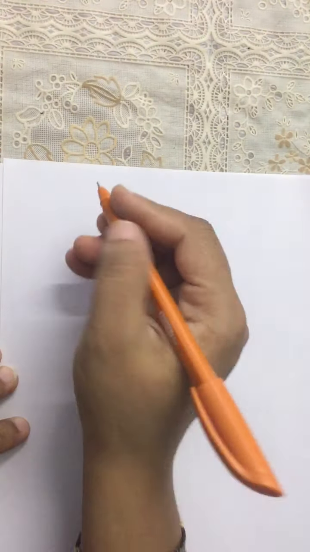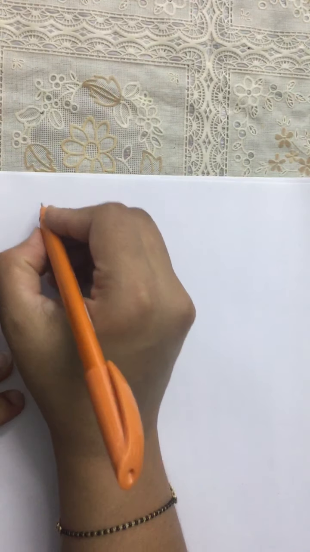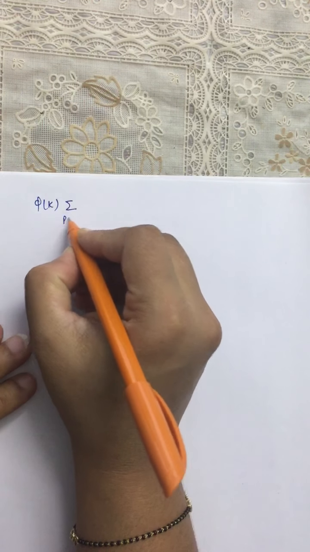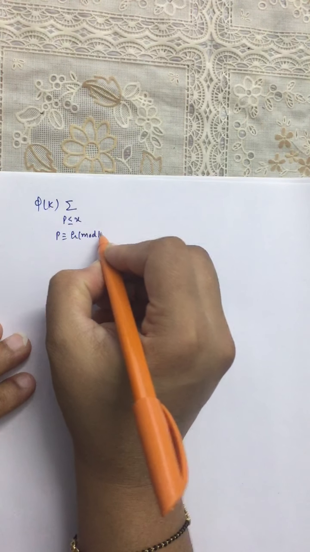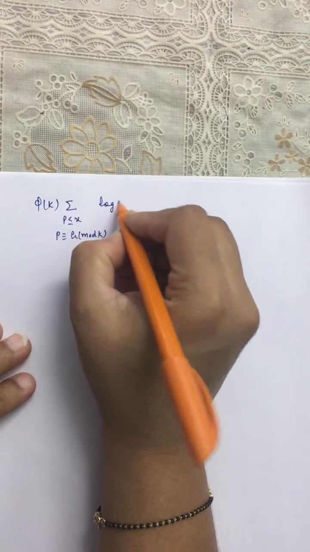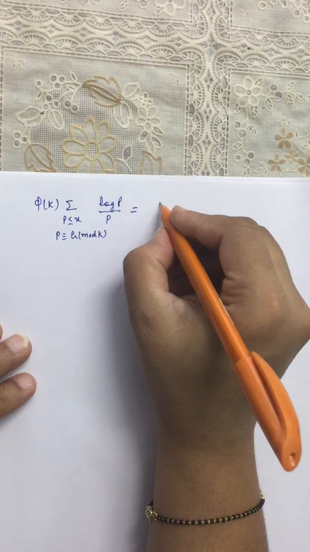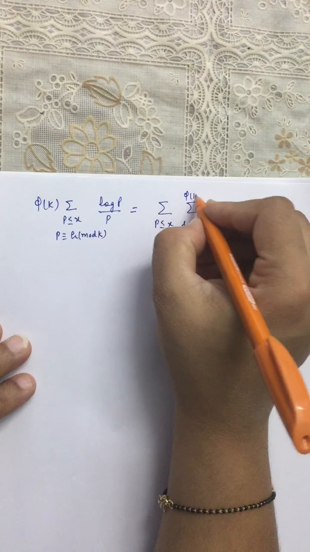So from this step we can write that phi k into summation p less than or equal to x, p congruent to h modulo k, of log p upon p, is equal to summation p less than or equal to x, r varying from 1 to phi k, chi r bar h log p upon p.